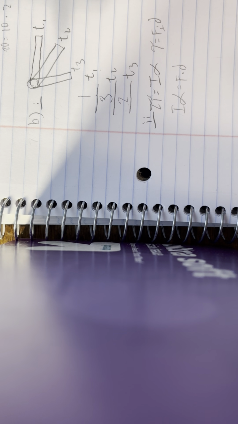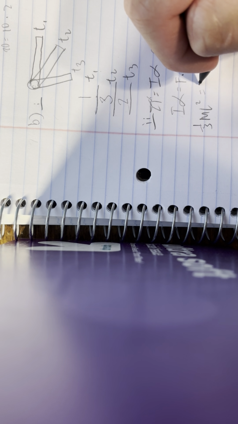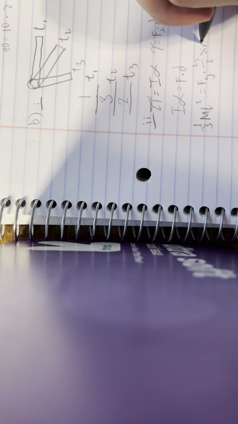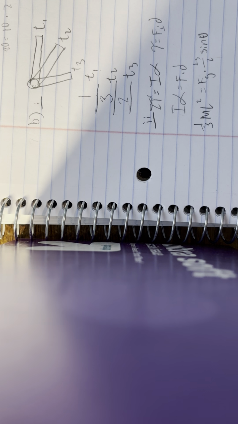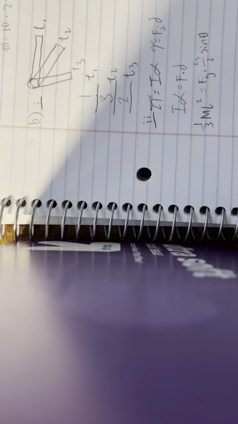So you're going to have I alpha equals force times distance. So Fg times L over 2 sine theta, and you have to break it up into sine theta. Okay, so then you try and simplify.